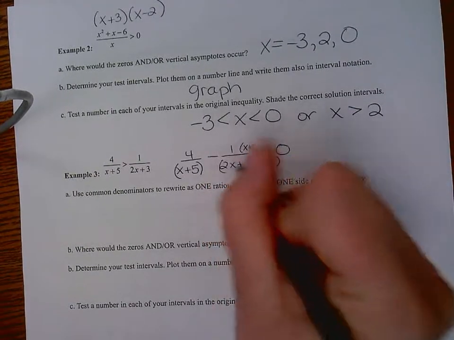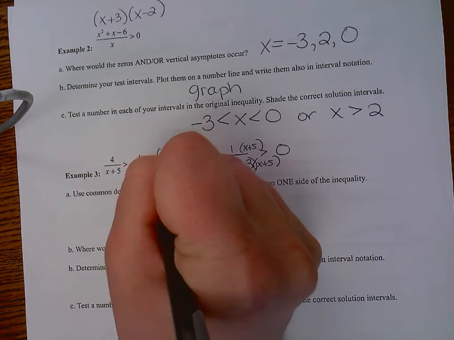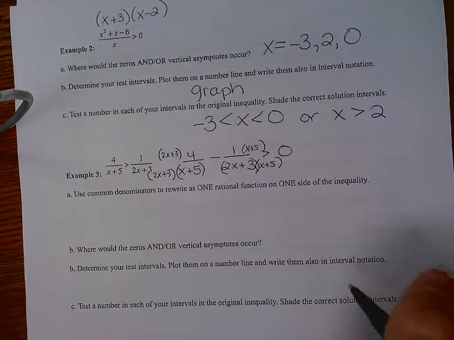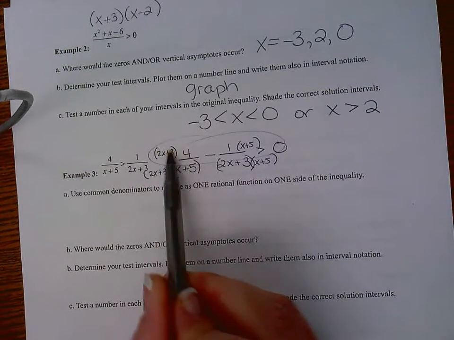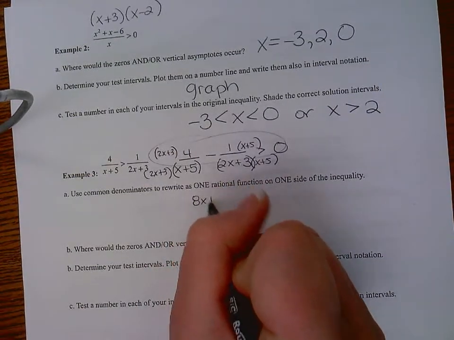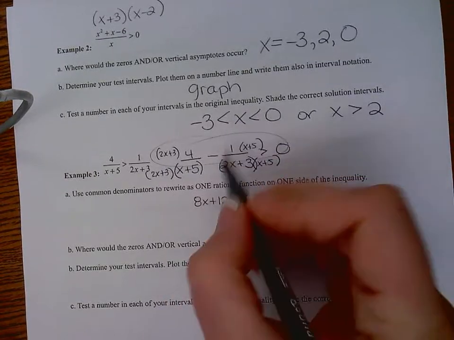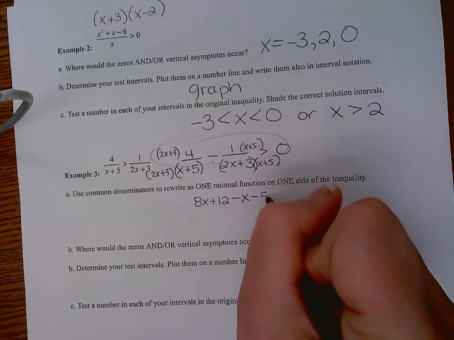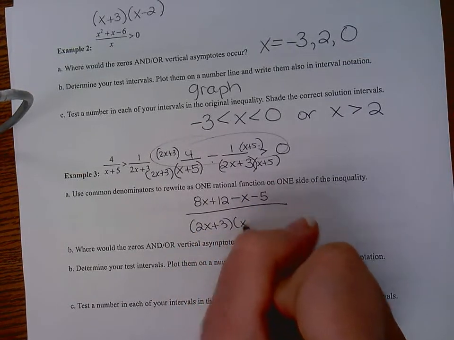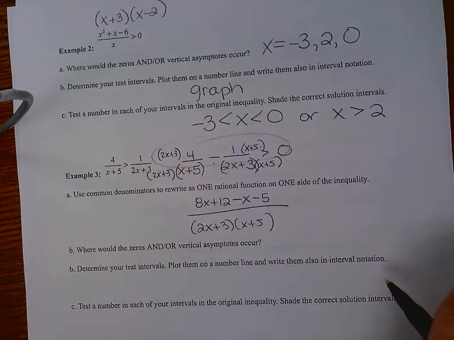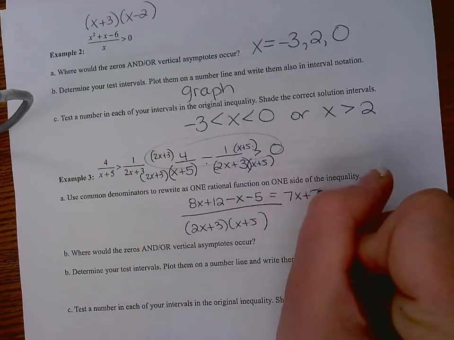If I already have 2x plus 3 as a factor, this needs 2x plus 3 over 2x plus 3. So my numerator, what does that become? 8x plus 12 minus x minus 5, all over 2x plus 3 times x plus 5. What's my real numerator? 7x plus 7.